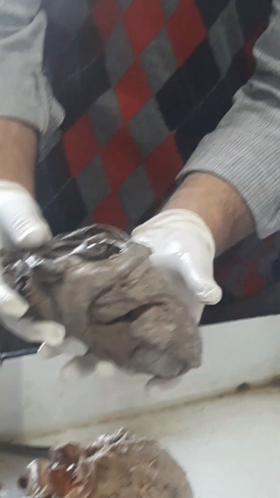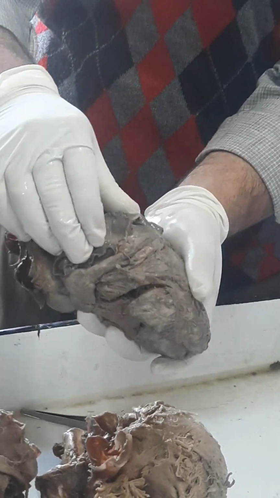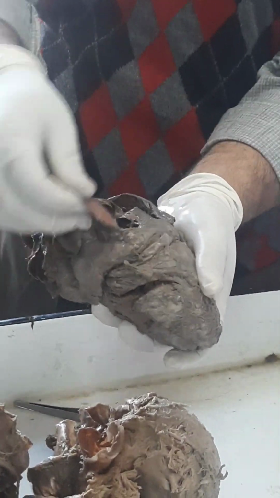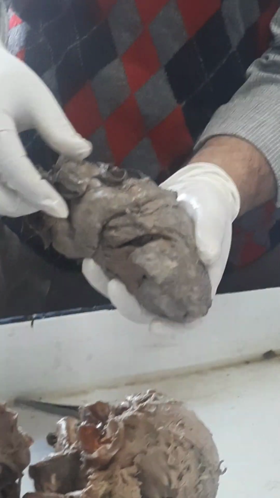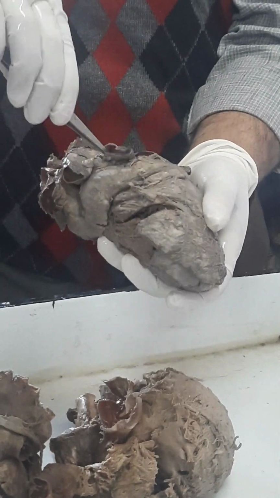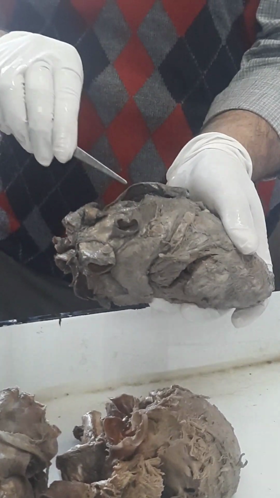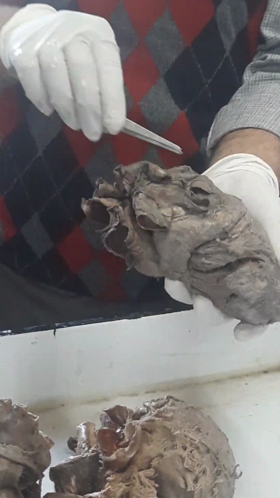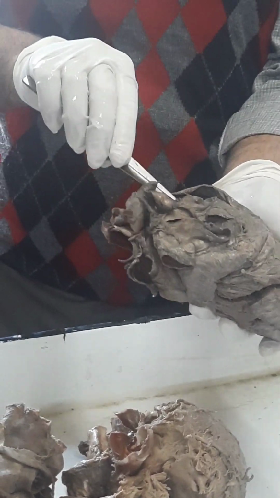It is formed by here this chamber. This is left atrium. कैसे पता चलेगा ये लेफ्ट एट्रियम है? इसमें 4 ओपनिंग्स होनी चाहिए for 4 pulmonary veins. 2 हो गई, 3 और यहाँ से 4th.